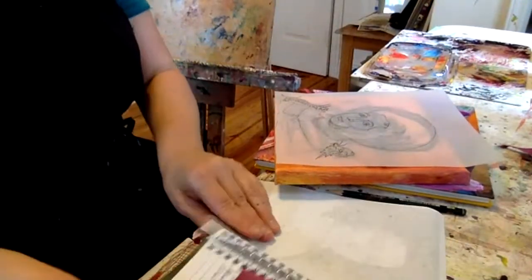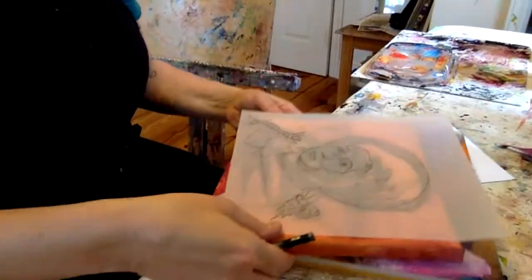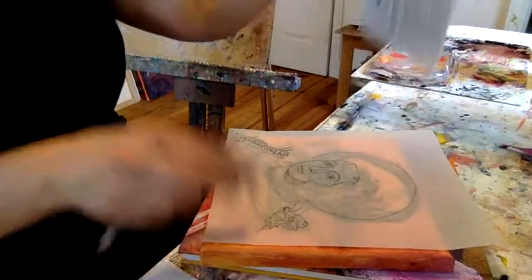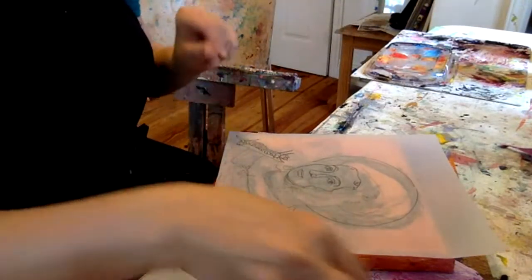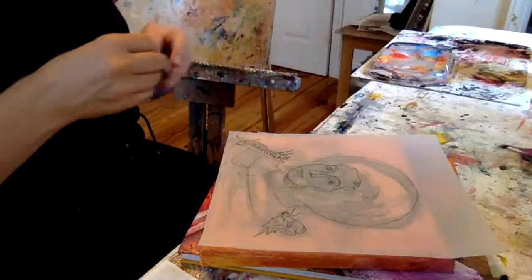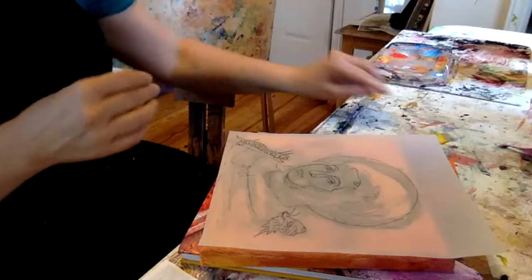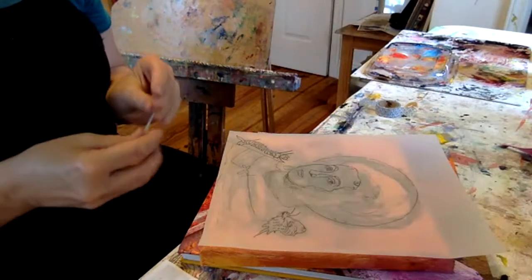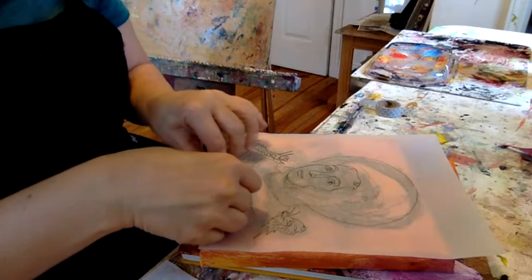I'm going to scoot it over so you can see. And what I want to do also is tape it down so it doesn't move too much. So I'll just use a little piece of tape here.